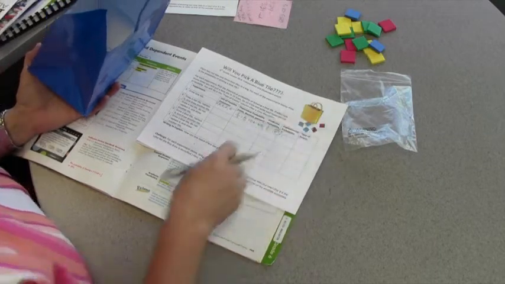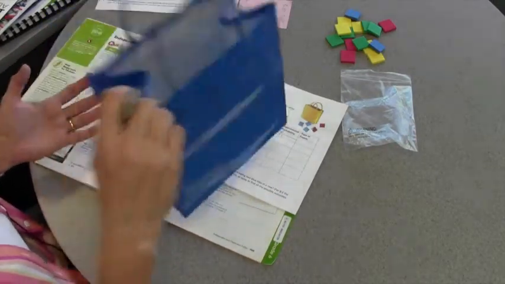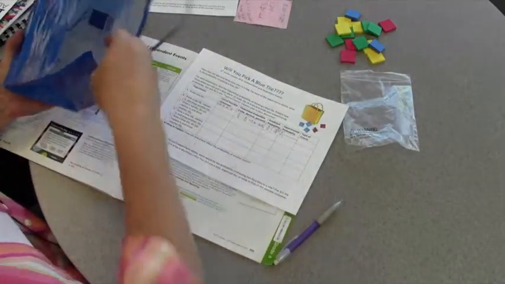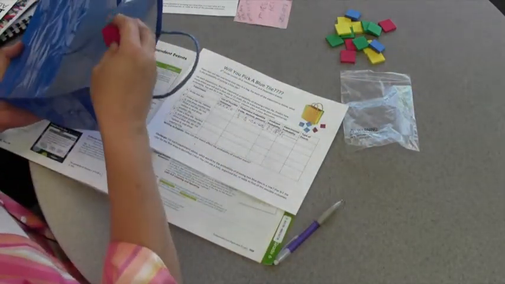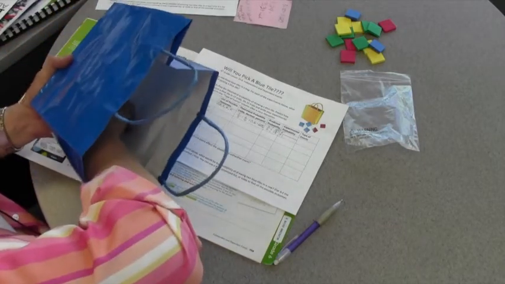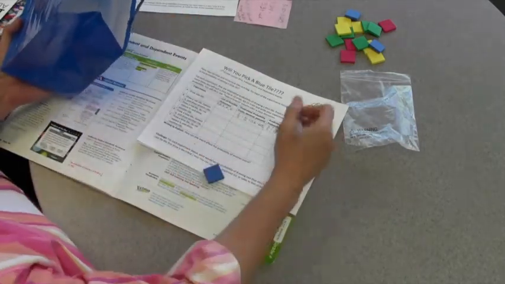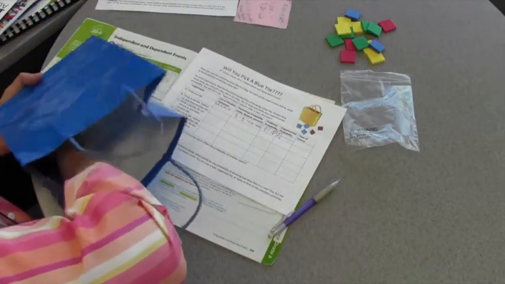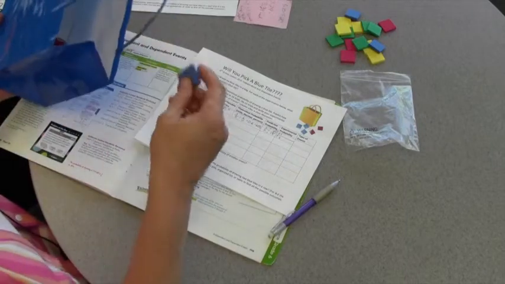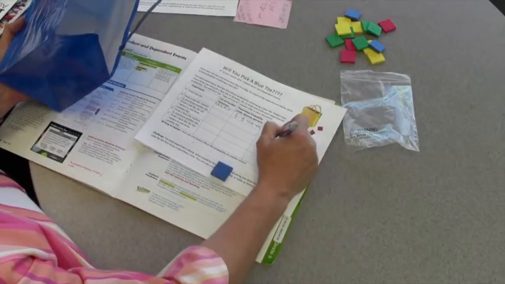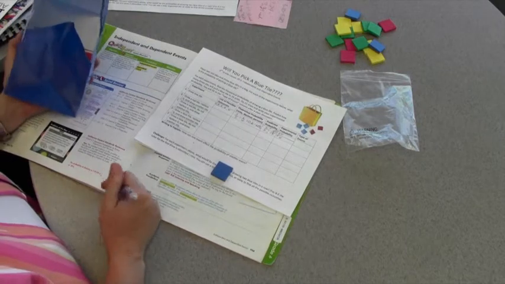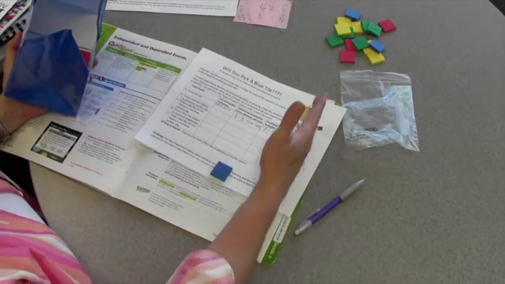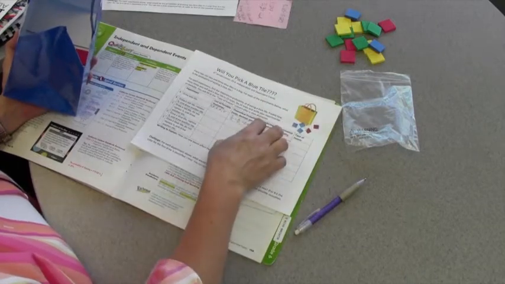So I've pulled once and I did not get blue. Notice I'm putting the tile back in the bag. It says just draw a tile. Now I do my next trial and oh, that didn't count because I pulled 2 at once. I pulled a blue. Blue, second trial, blue, third trial, and so on up to 15. This last column here, we're going to address after we have discussed these different events.